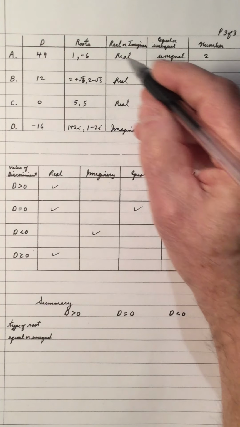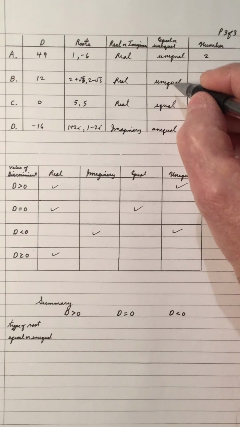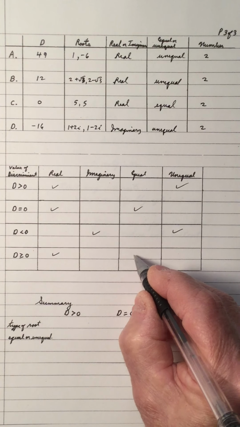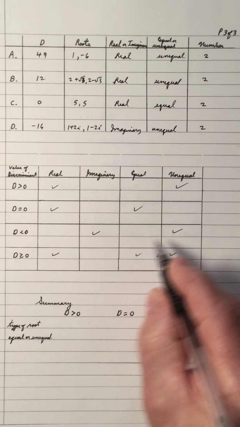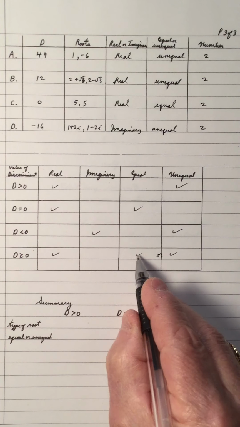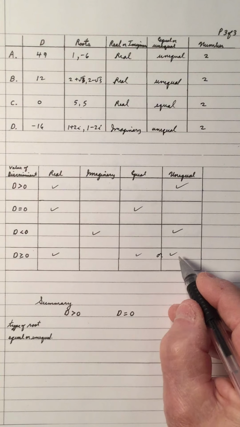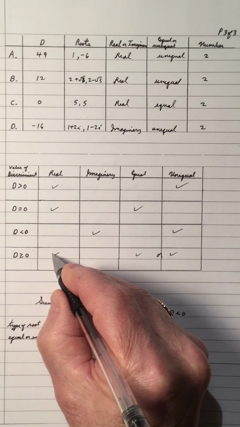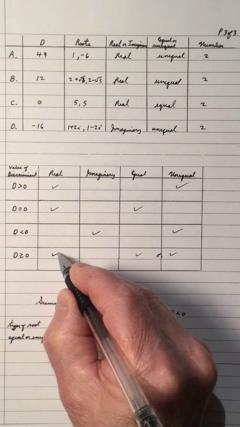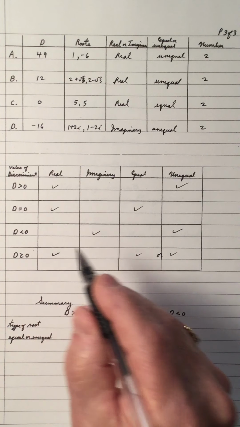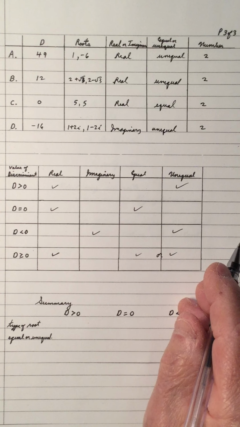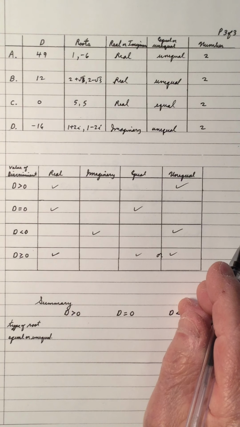But they could be equal or unequal. So if the discriminant is greater than 0, the roots are unequal. If the discriminant is equal to 0, the roots are equal. But the main thing is, if the roots are real, the discriminant could be greater than or equal to 0. You'll see that in some of the applications I'm going to do later on.